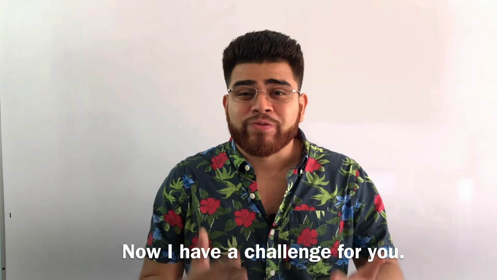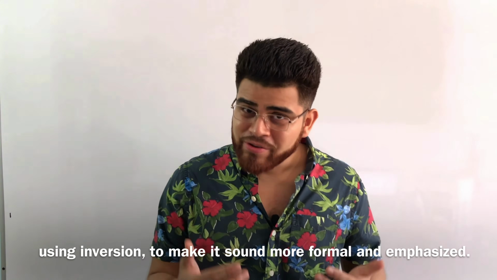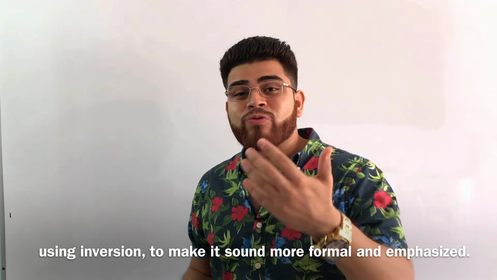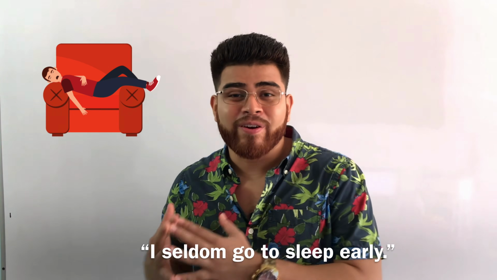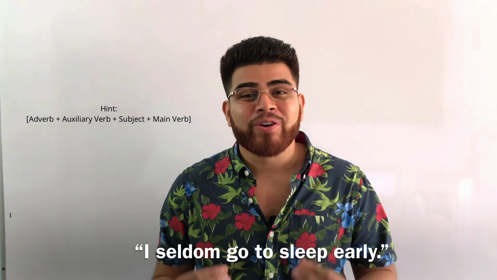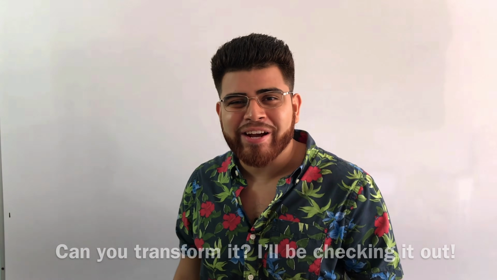Now I have a challenge for you. In the comments, I want you to transform this sentence using inversion to make it sound more formal and emphasized. This is the sentence. I seldom go to sleep early. Can you transform it? I'll be checking it out. Good luck.